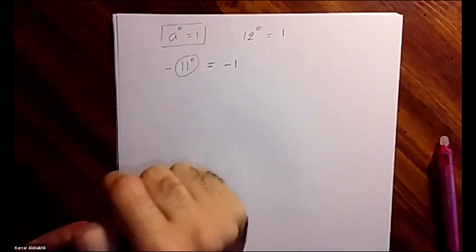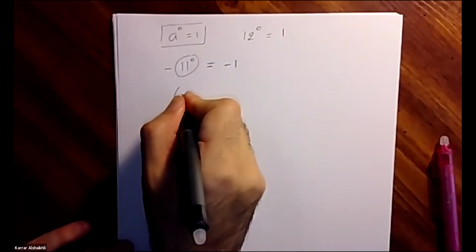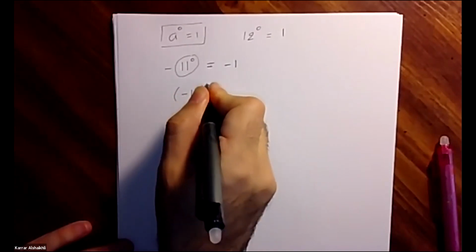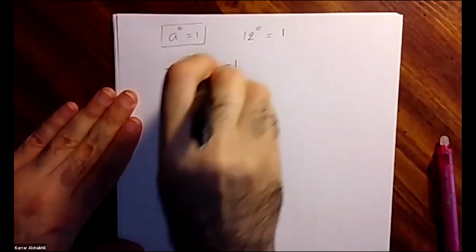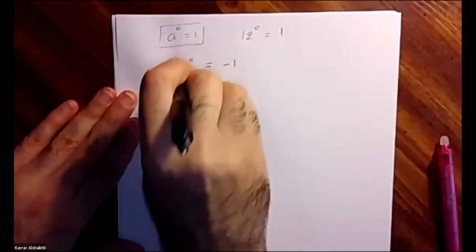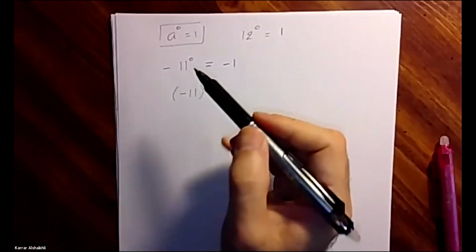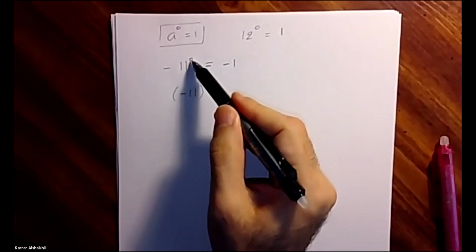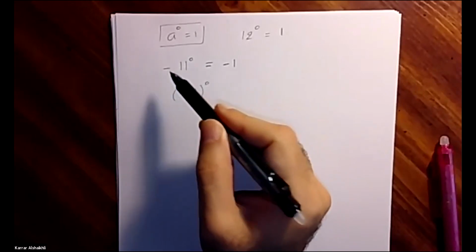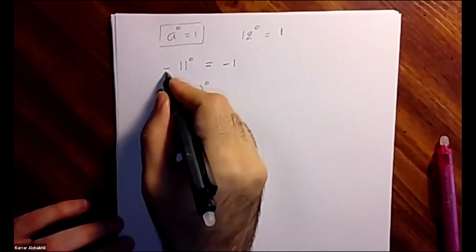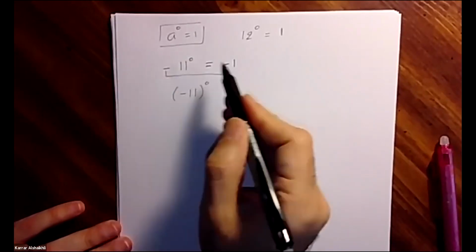Be careful with these examples. But if we have negative 11 in parentheses to the exponent 0, now tell me, what's the difference between these two examples? In the first one, the exponent is only for the 11, not for the negative sign. That's why we write down the negative sign exactly the same, and 11 to the 0 is going to be 1.